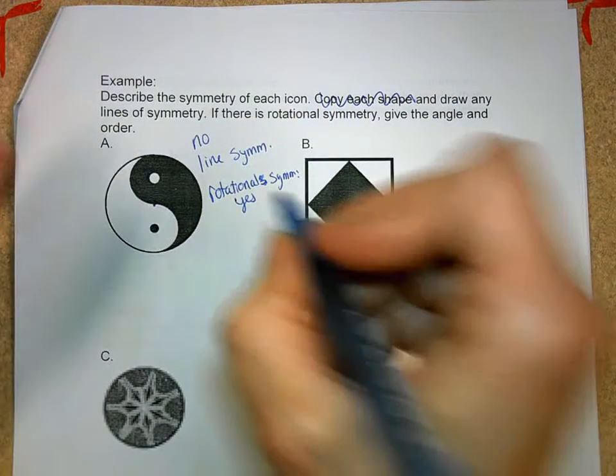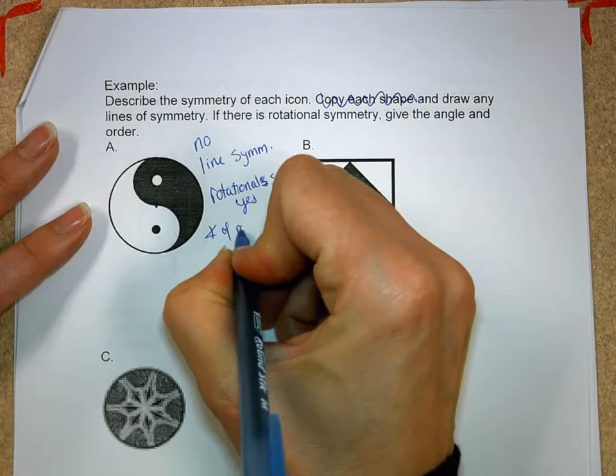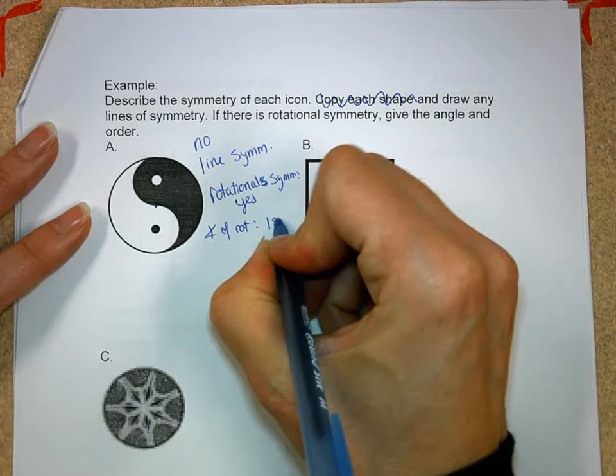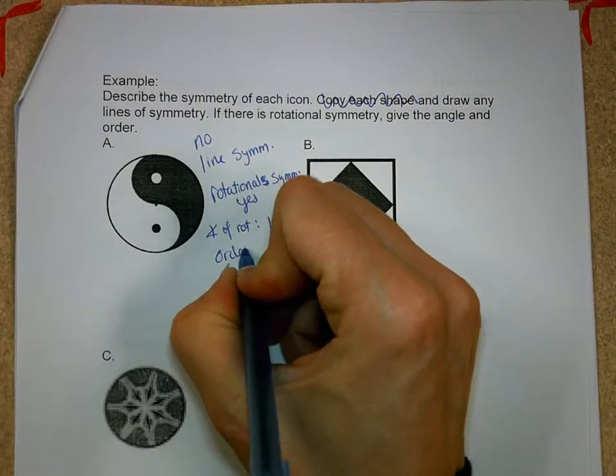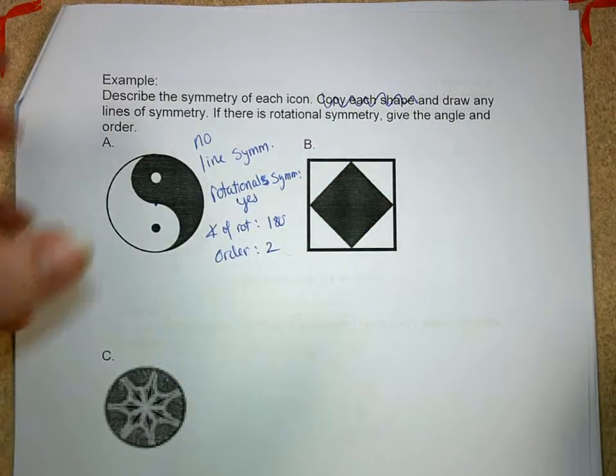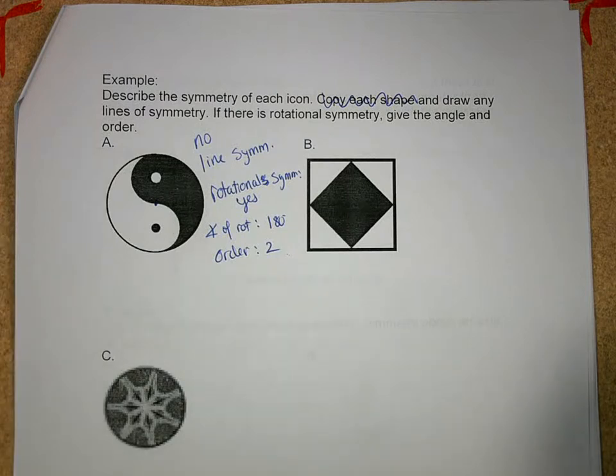The angle of rotation is going to be 180 because I can only go 180 with that, which automatically makes it the order of 2. Now, why is it 180? Remember, I go halfway around in order to get that, so half of 360 is 180.